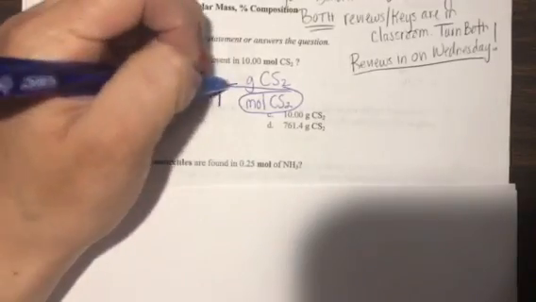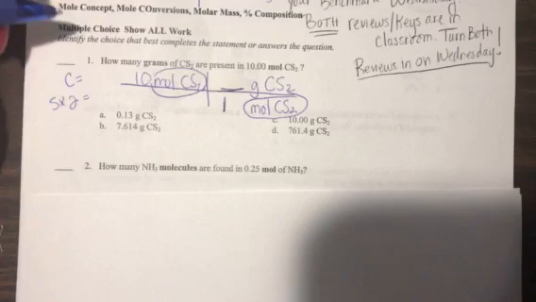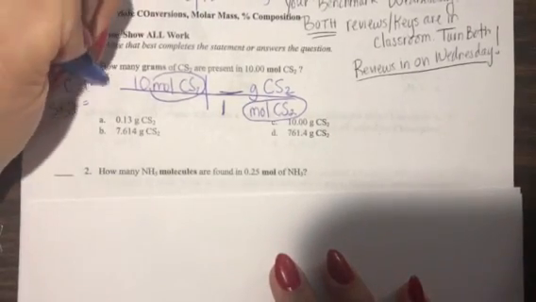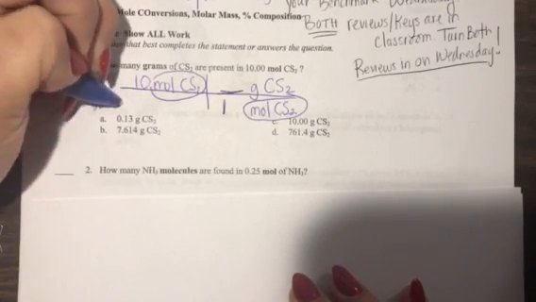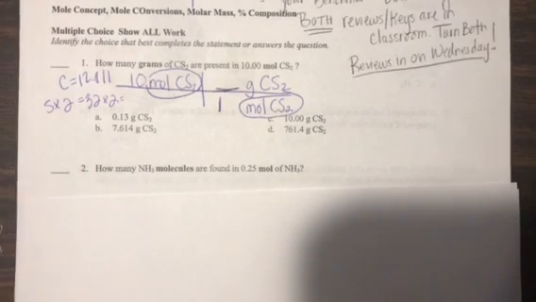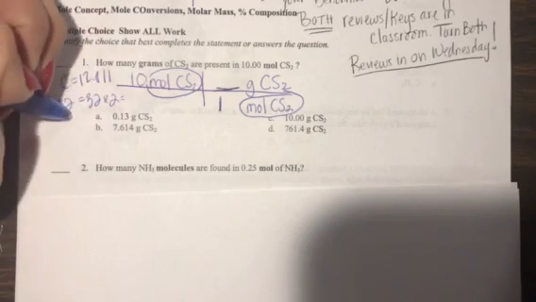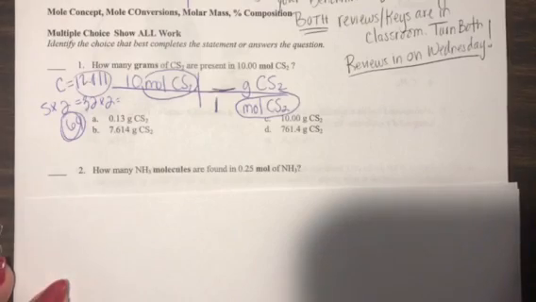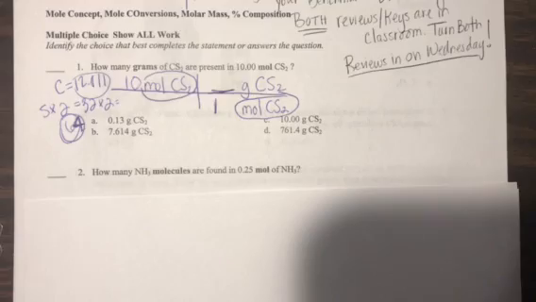Where do we find grams of CS2? Where do we find grams of anything? Yeah, the periodic table. And then you just add them together. So I'm adding 64 and 12. So CS2 weighs 76.